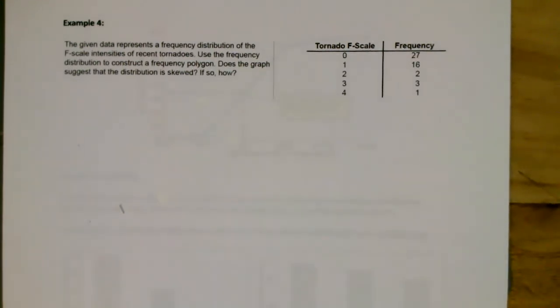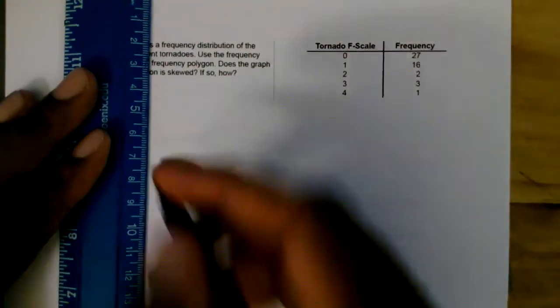Okay, it says here, the given data represents a frequency distribution of the F-scale intensities of recent tornadoes. Use the frequency distribution to construct a frequency polygon. Does the graph suggest that the distribution is skewed? And if so, how?